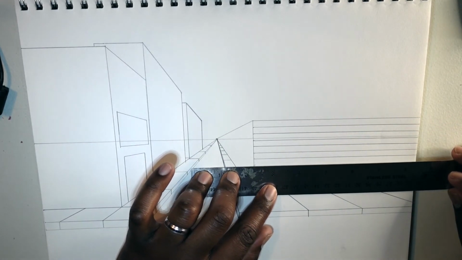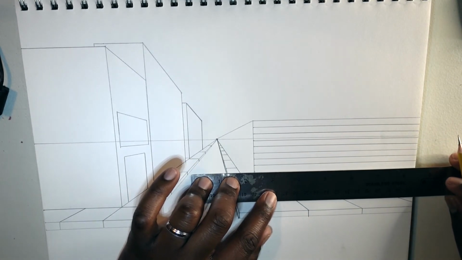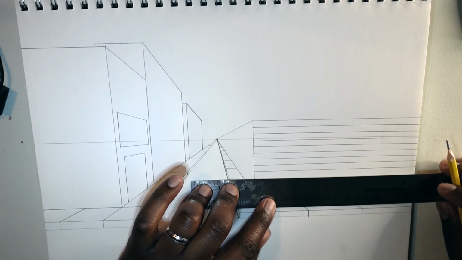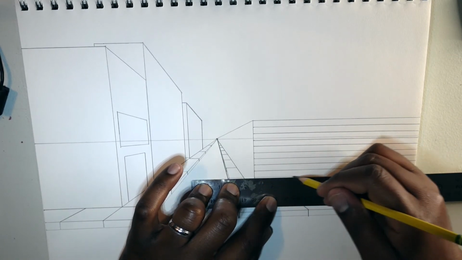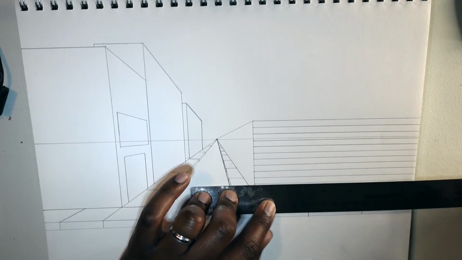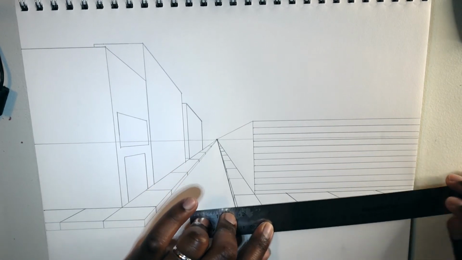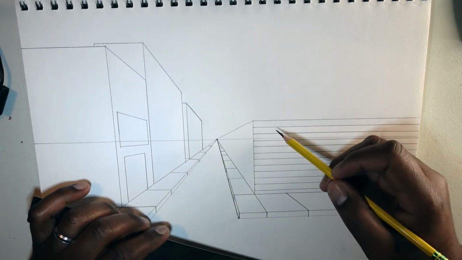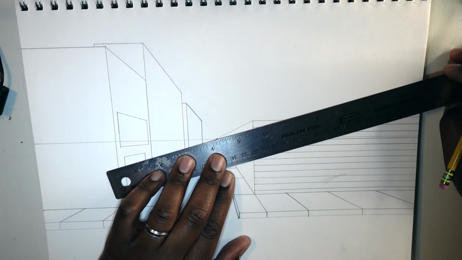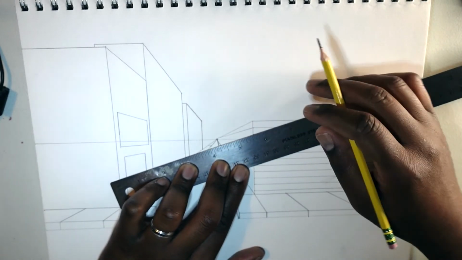Just like this. And then we match every corner back to the vanishing point. Just like this.